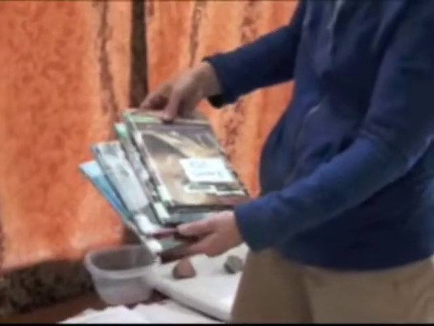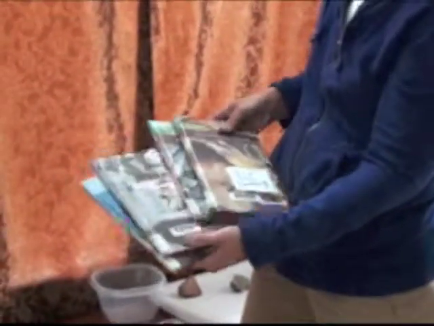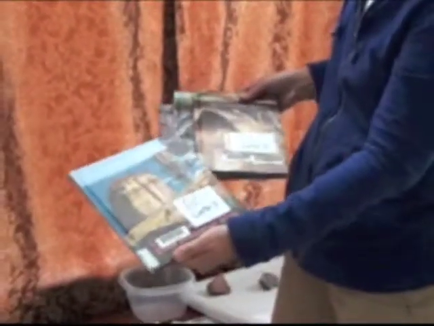And of course, there are some lovely books about metamorphic, igneous, and sedimentary rocks.